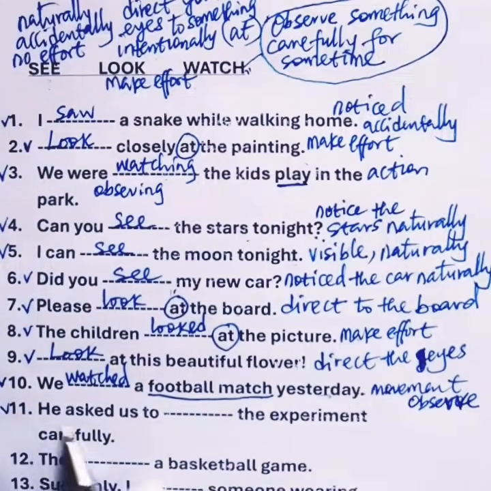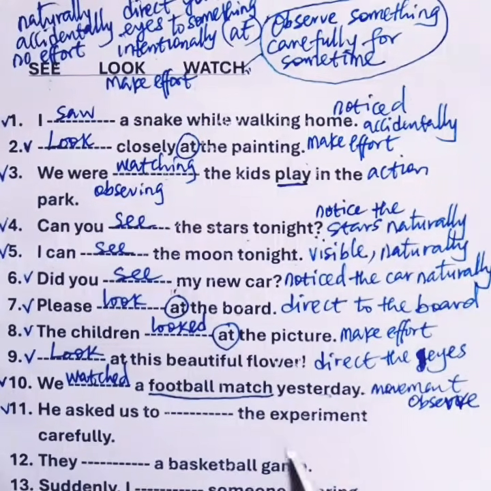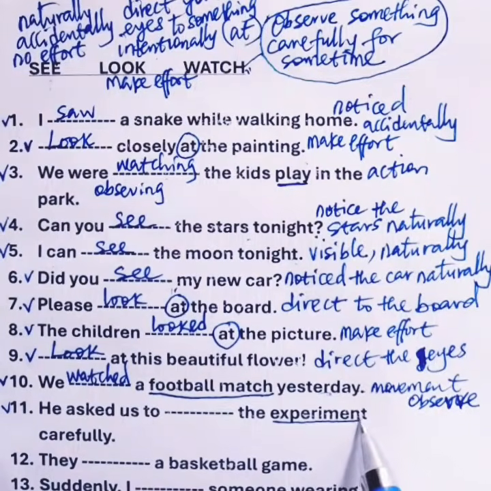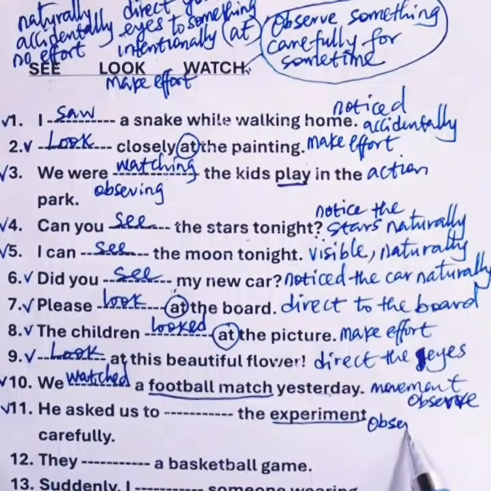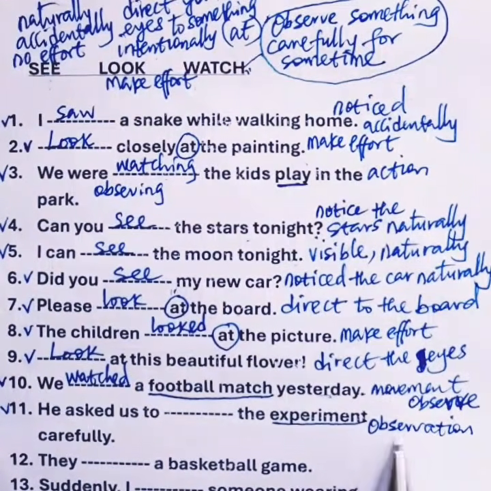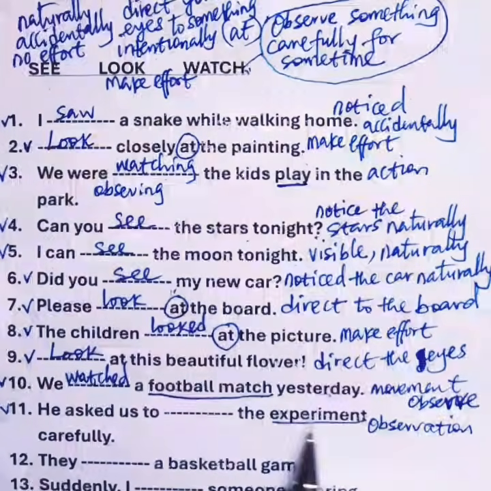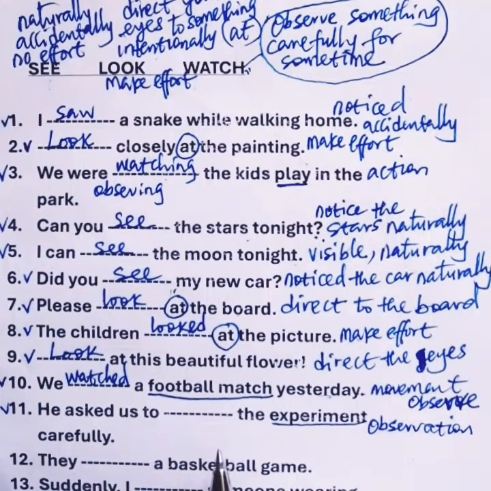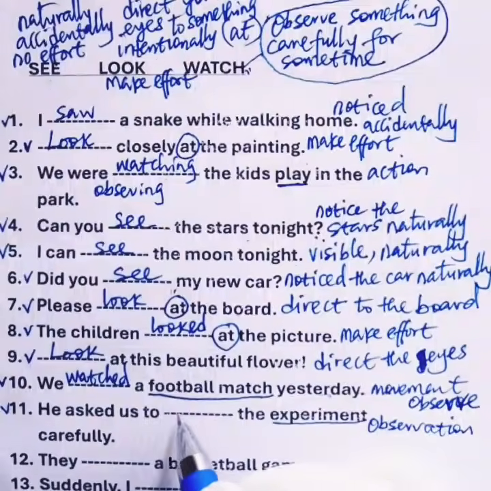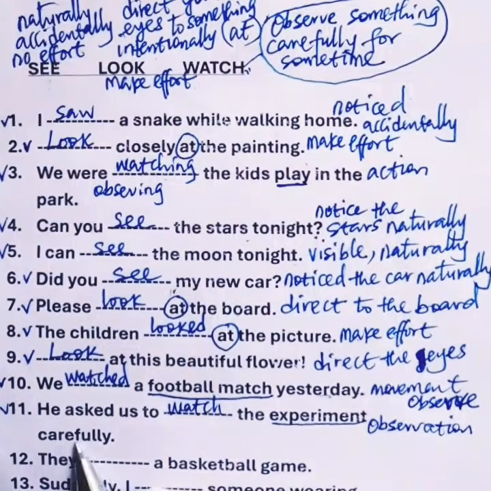Next, he asked us to blank the experiment yesterday. You can see we have experiment here, which requires observation. Careful observation. So you don't just see or look at an experiment, you need to observe carefully. So watch is the right word here. He asked us to watch the experiment carefully.